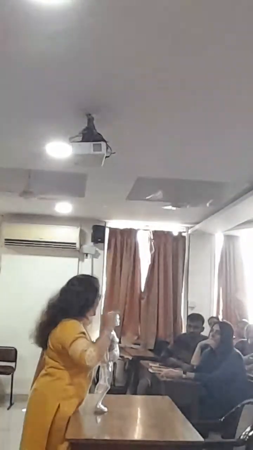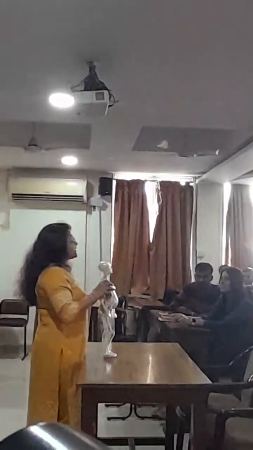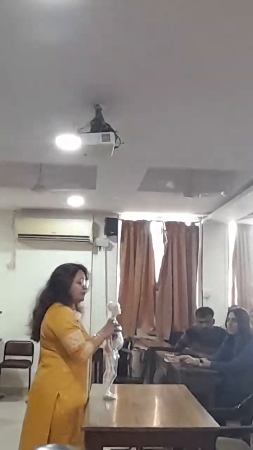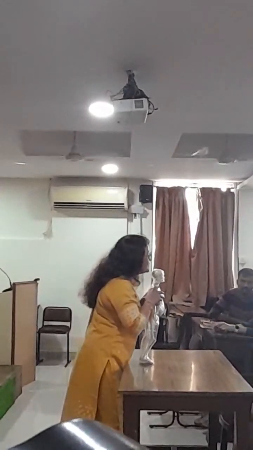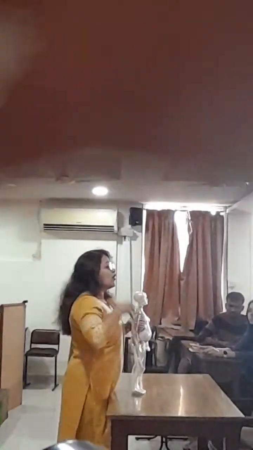Coming back to the skeletal part, how many bones are there in a small baby and an adult? Does anyone have any idea? Yes, adult is 206. And how many in a small child or baby? Around 302. So approximately 300.